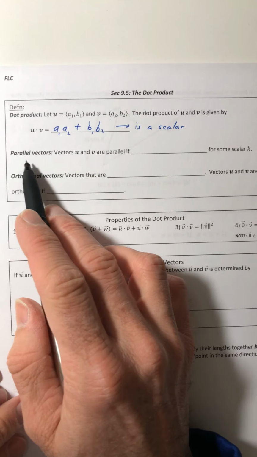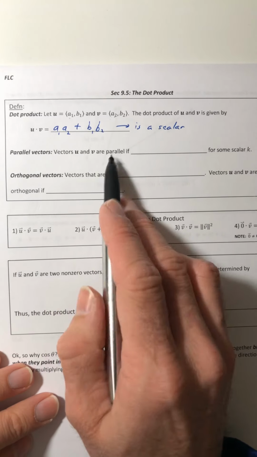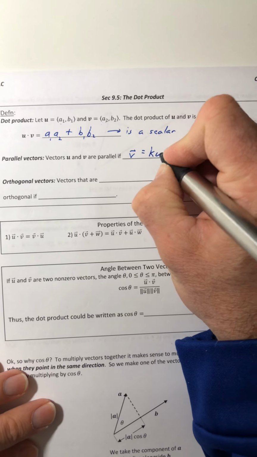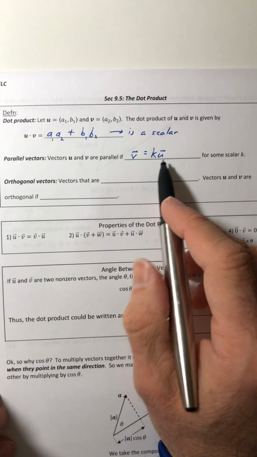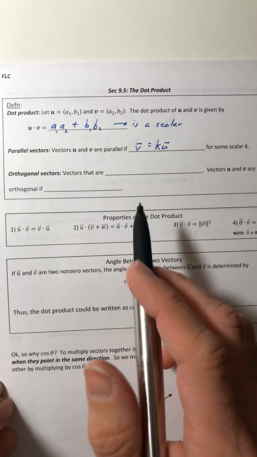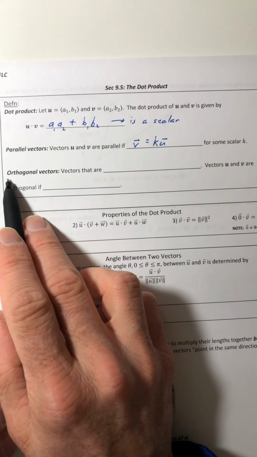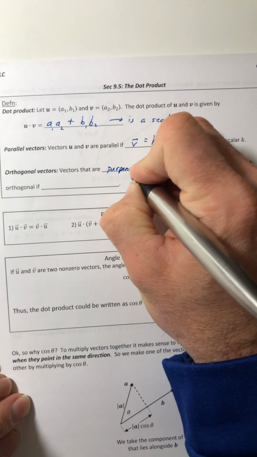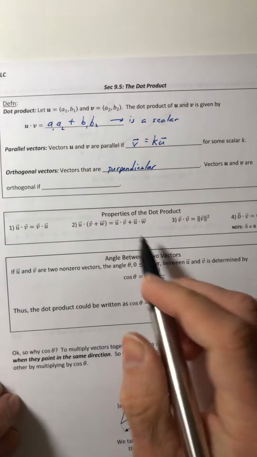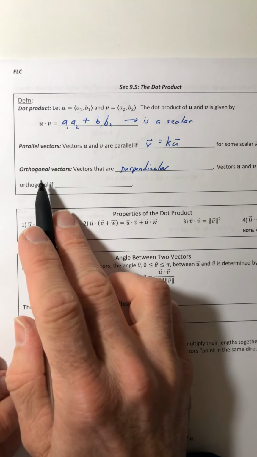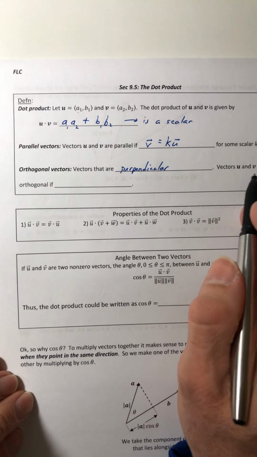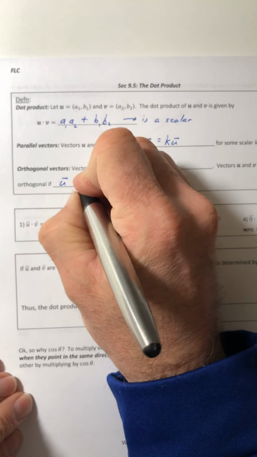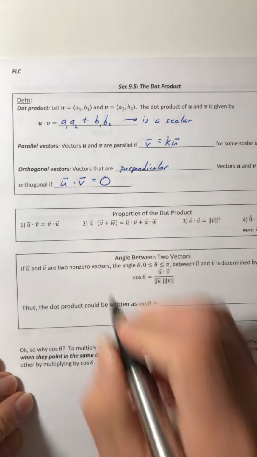Okay, so associated with the dot product are parallel vectors. So they're parallel if one of the vectors is a multiple of the other one. So if you're looking at your two vectors and you're like, hey, this one's just twice the size of that one, that means they're parallel. So orthogonal vectors are vectors that are, you guessed it, perpendicular. This is a real mathy way to say it, and it sounds kind of cool too, orthogonal. So the two vectors are orthogonal if you take their dot product, and it actually comes out as 0.